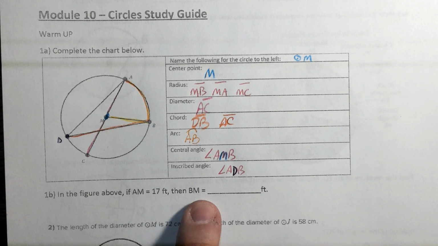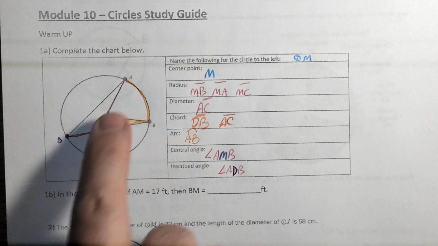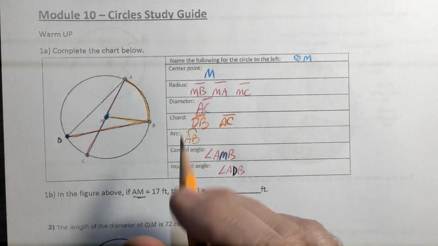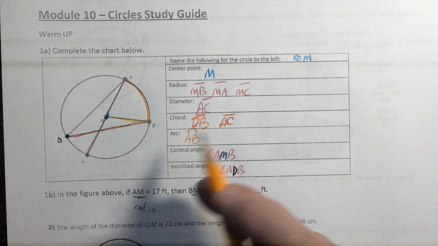In part B of this warm-up, they ask us, in the figure above, if AM is 17, then what is BM? I started with M, they started with the edge of the circle, either way. AM is a radius. BM is also a radius.